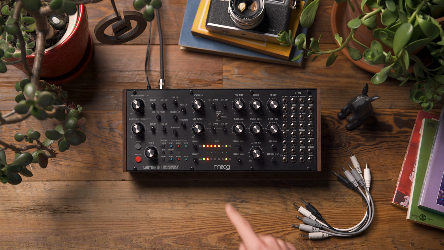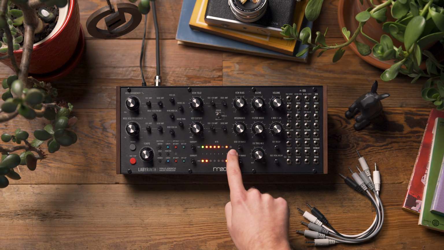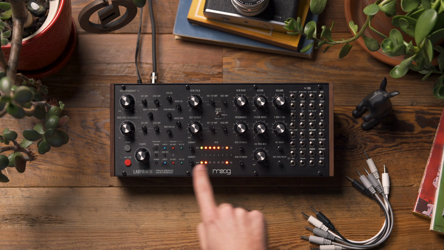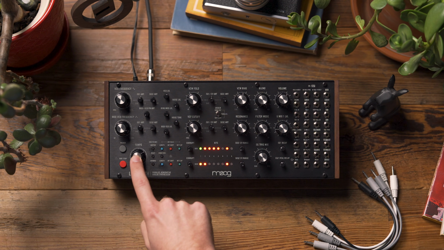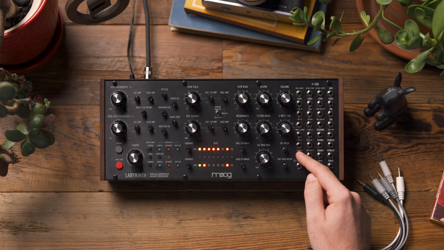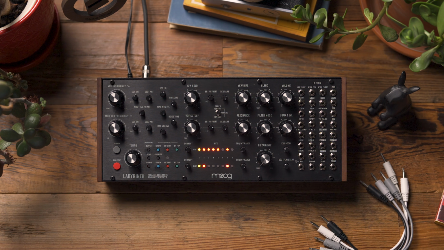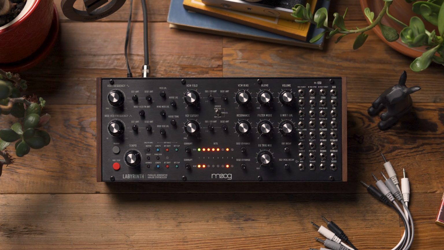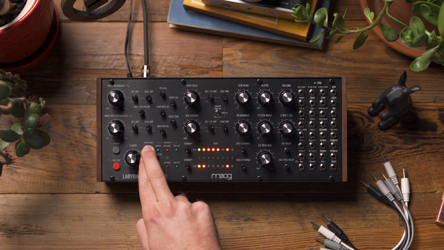Labyrinth contains two sequencers. Each has 8 steps, and each are driven by the internal tempo, but they also have clock inputs, so you can clock them differently from external sources. Let's start by clearing out the sequencers by just holding buffer and reset.